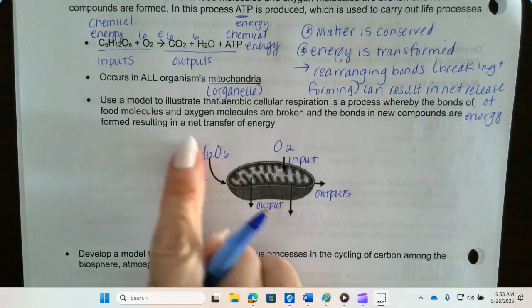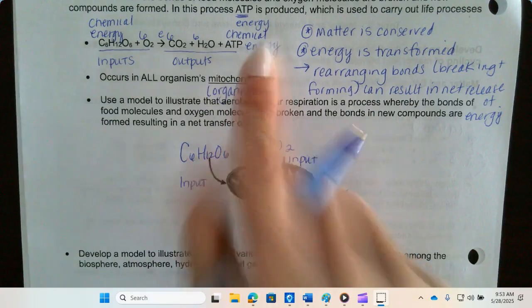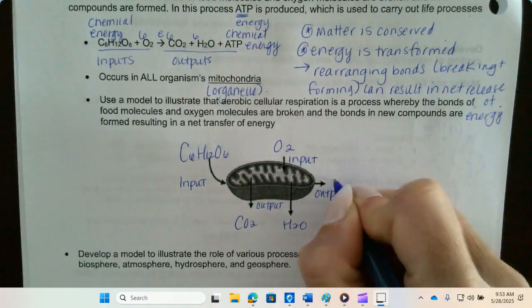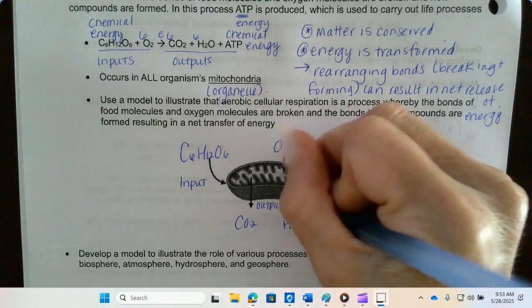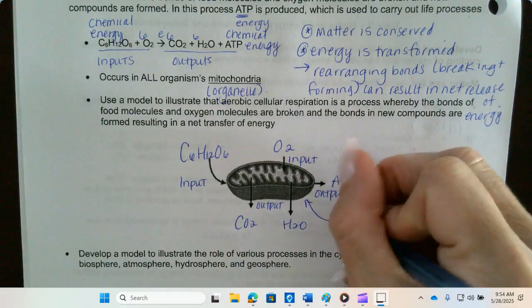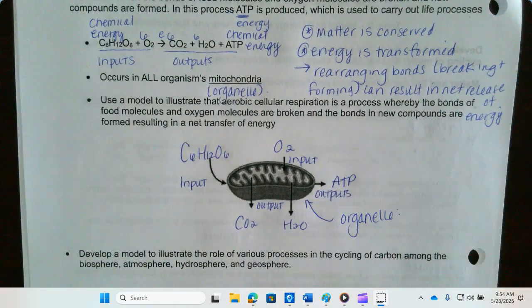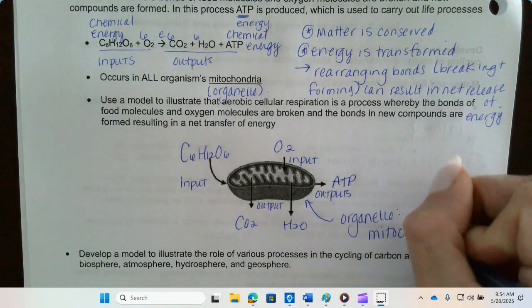So here are my inputs. Again, just grabbing them right from there. And then on this side, I'm going to grab my outputs. And I had to think about it when I wrote down the initial formula, but now I don't even have to think about it. I'd also make sure we labeled this again. There's only a few organelles I do feel like you need to know. And chloroplast, mitochondria, nucleus, cell membrane. It's always good to review.